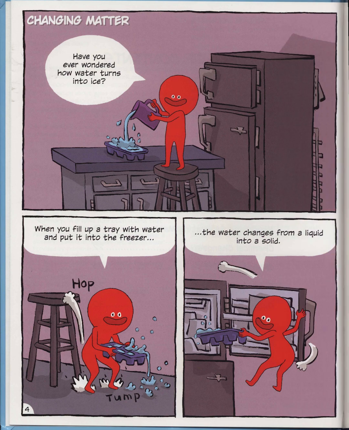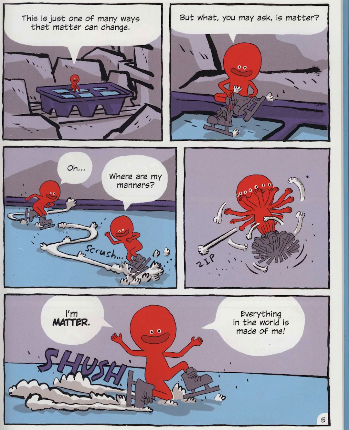Have you ever wondered how water turns into ice? When you fill up a tray with water and put it into the freezer, the water changes from a liquid to a solid. This is just one of the many ways that matter can change. But what, may you ask, is matter? Oh, where are my manners? I'm matter. Everything in the world is made of me.